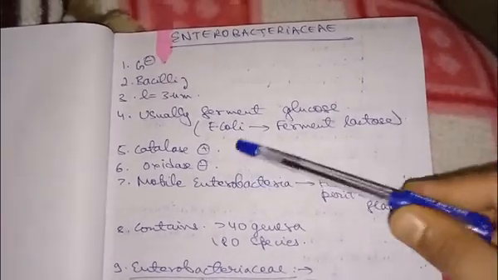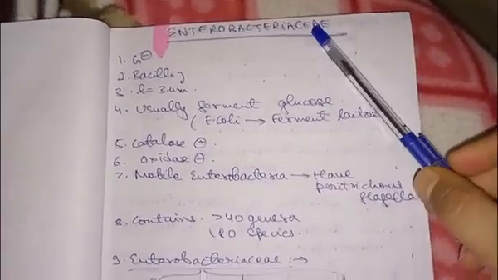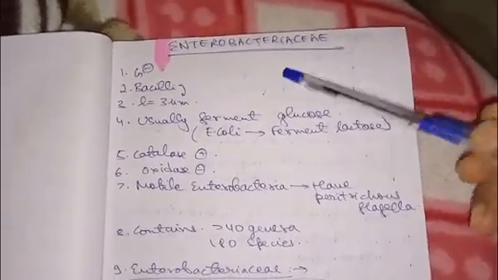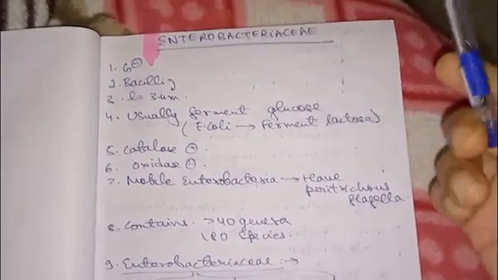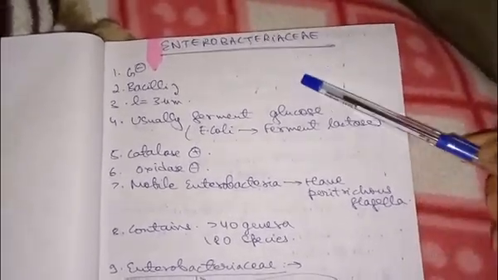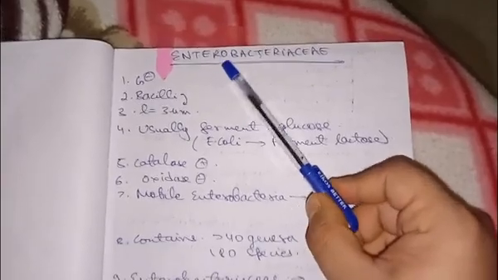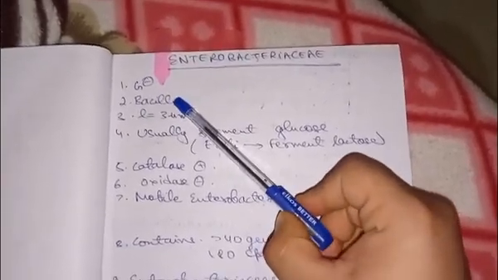Okay, so today we will be starting with Enterobacteriaceae. This is a very important family of bacteria in veterinary microbiology, bacteriology. So let us start. This is the first lecture on Enterobacteriaceae. So Enterobacteria are gram negative bacilli.